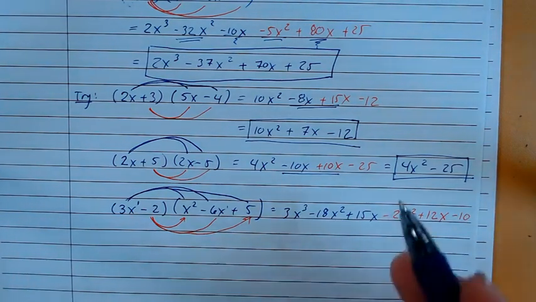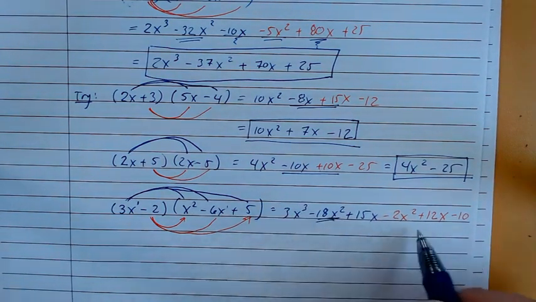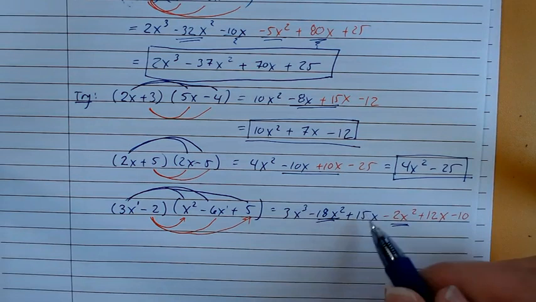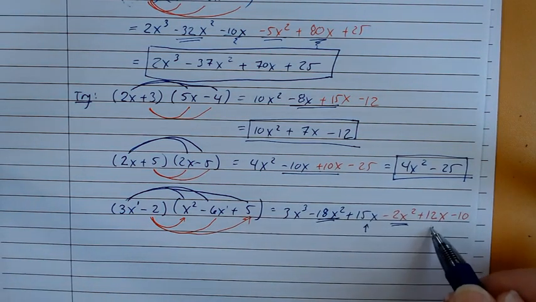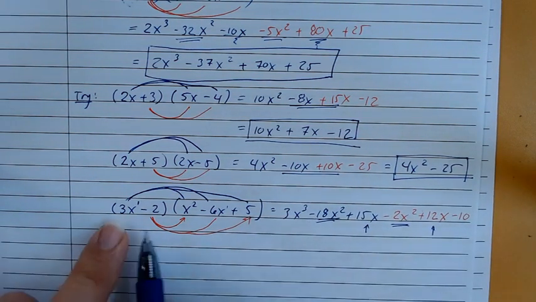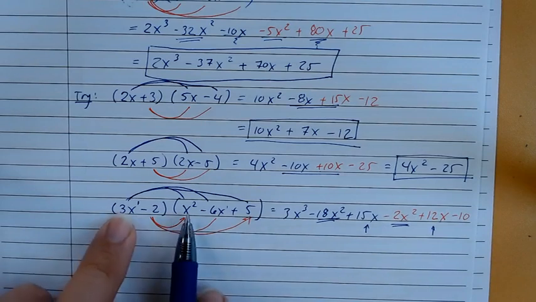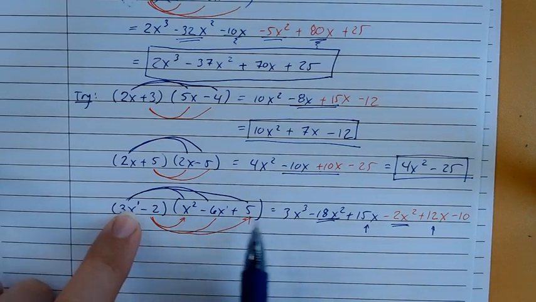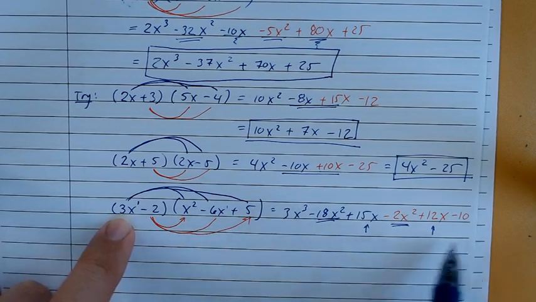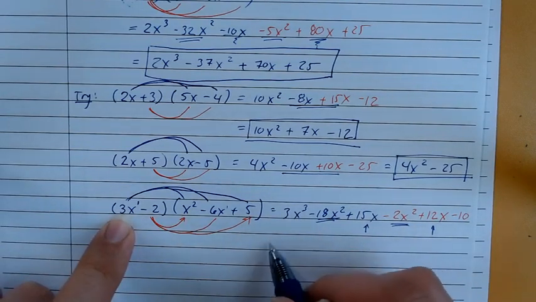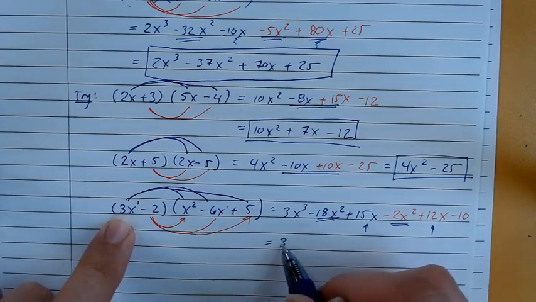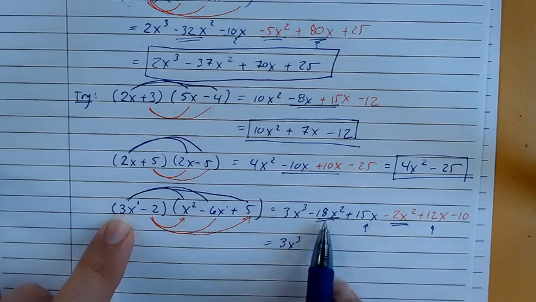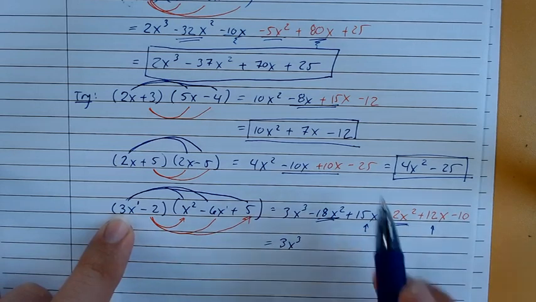But now we need to combine like terms. These are squared, so they're going to go together. And these have a first power, so they're going to go together. Notice that when we distribute, when we multiply, the powers come together. So when you multiply, powers change. But when you add, powers do not change. 3x to the third. These two go together. Negative 18x squared minus another 2x squared.